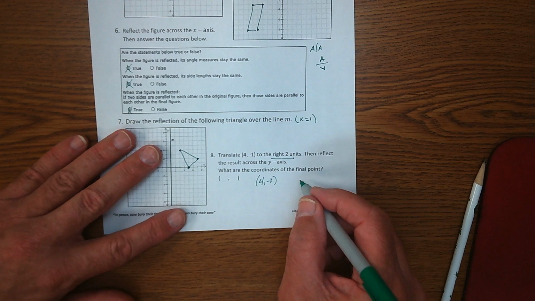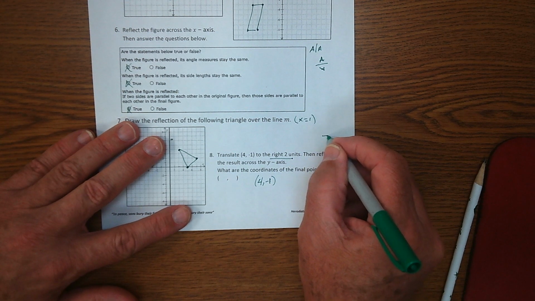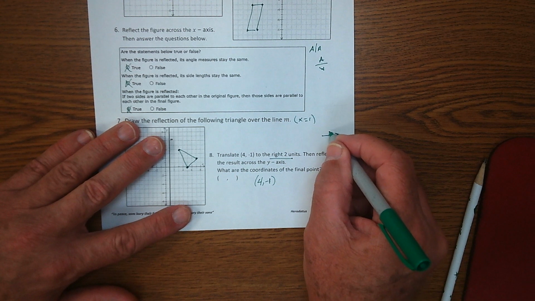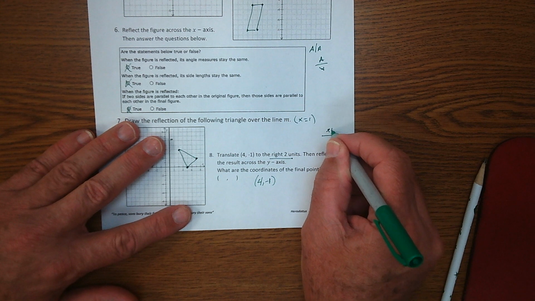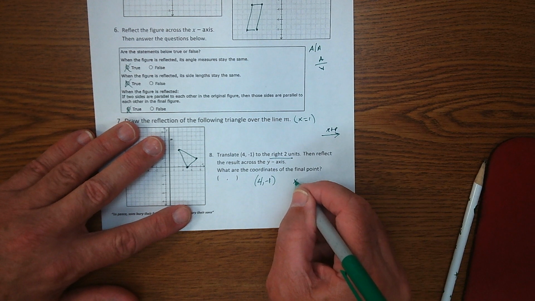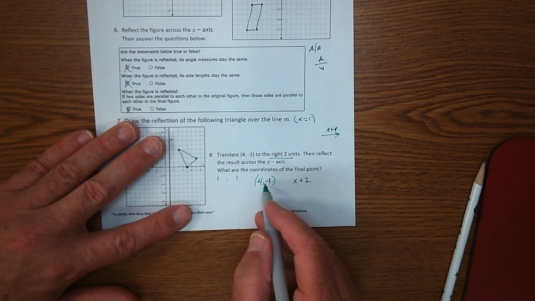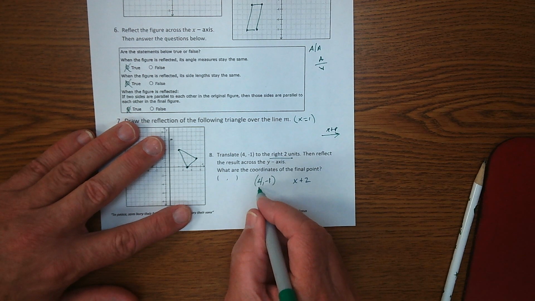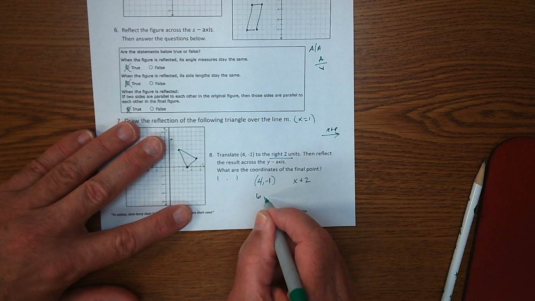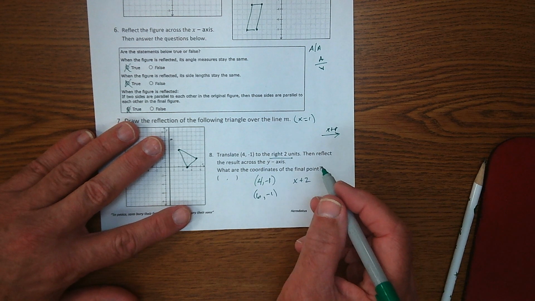Well, right 2 units, remember from our other lesson before, right means to move along the x-axis, and we do x plus. Okay? So this is going to be x plus 2 to move 2 units. That means I take my x coordinate and I add 2 to it, so my x coordinate is now 6. Y coordinate did not change. There's my point after my translation.